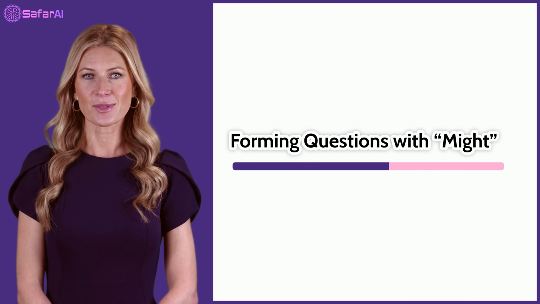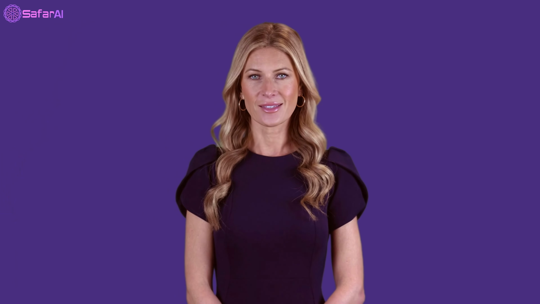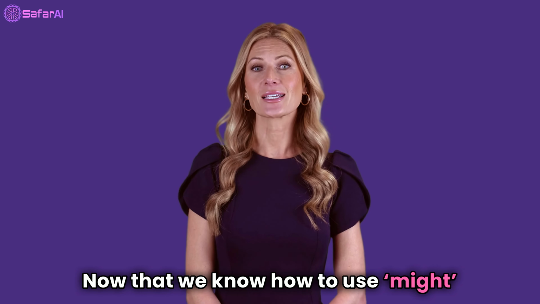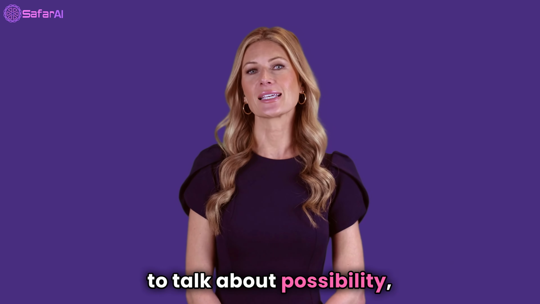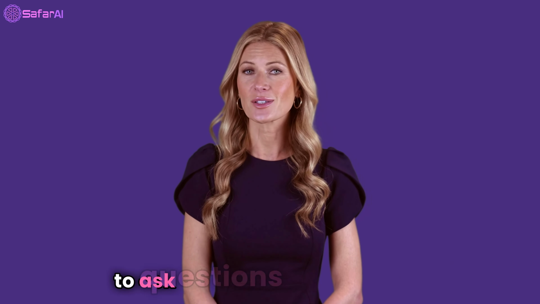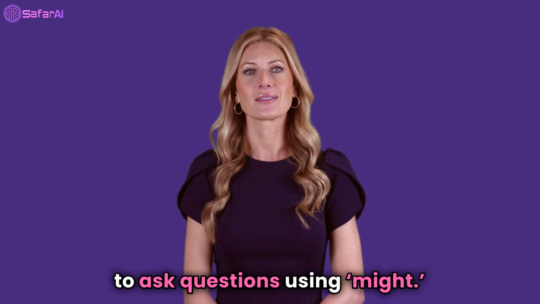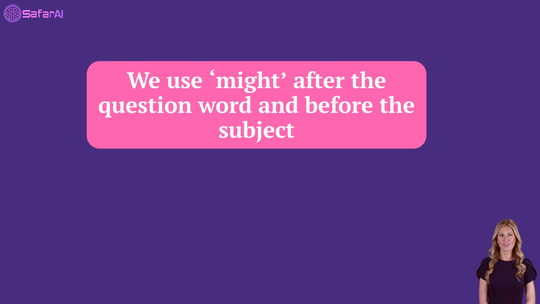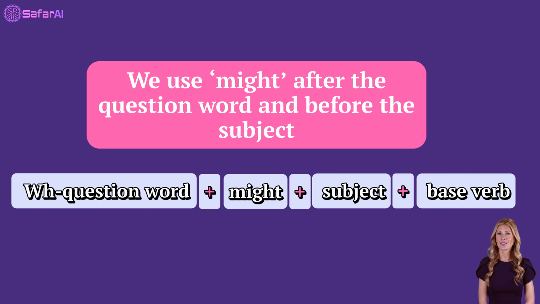Forming questions with might. Now that we know how to use might to talk about possibility, let's learn how to ask questions using might. We use might after the question word and before the subject. W, H, question word, then might, then subject, then base verb.